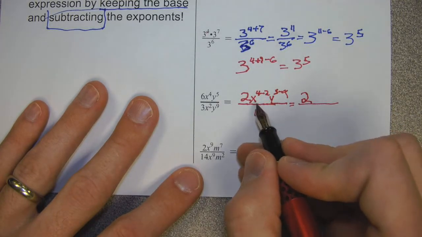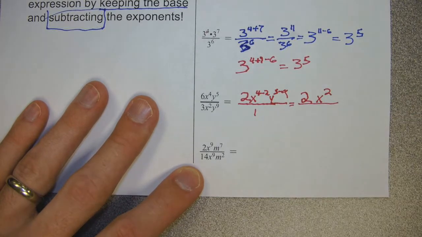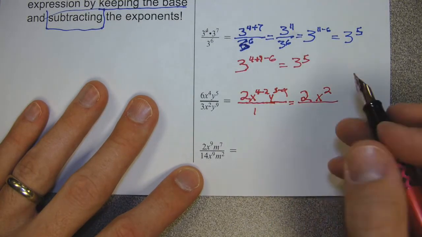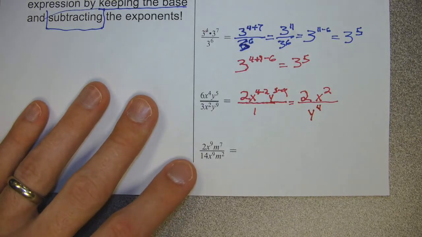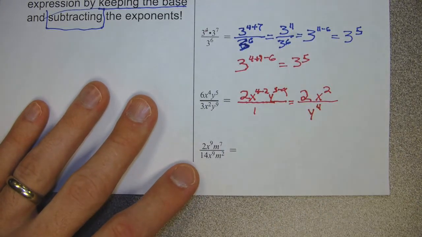4 subtract 2 for my x's is a positive 2, so positive 2 stays up top. 5 subtract 9 is a negative 4. Remember, negative exponents go down to the bottom and we drop the negative. So y to the fourth. Cool. So again, it looks really ugly, but by the time we're done, it's really not that bad.